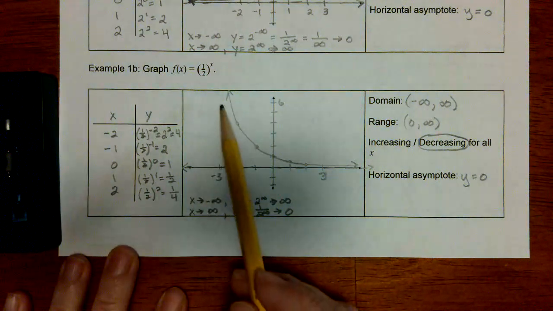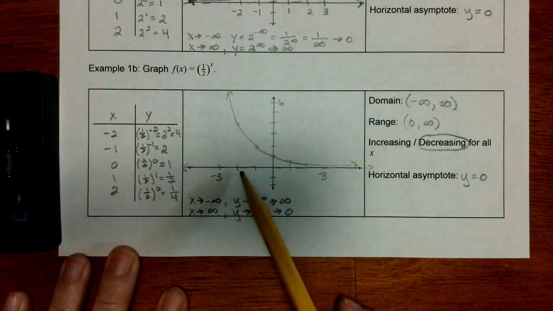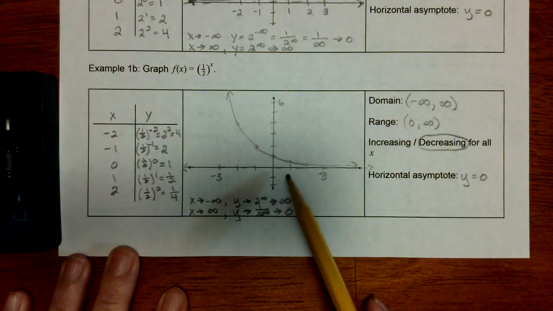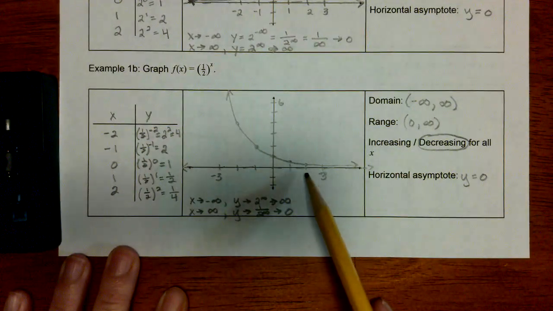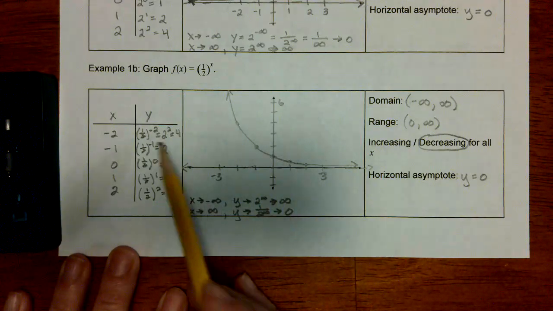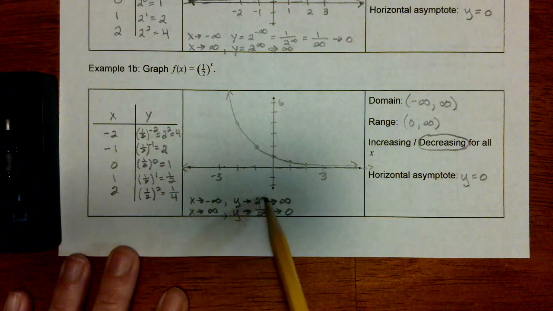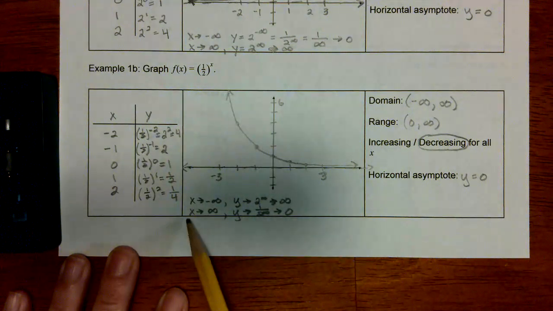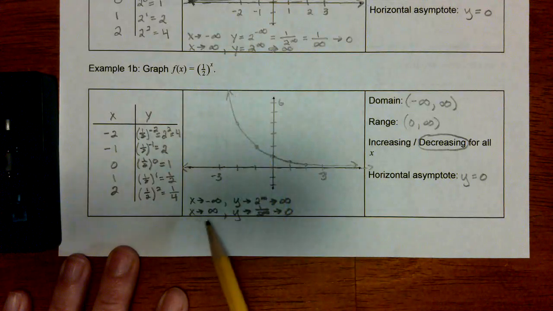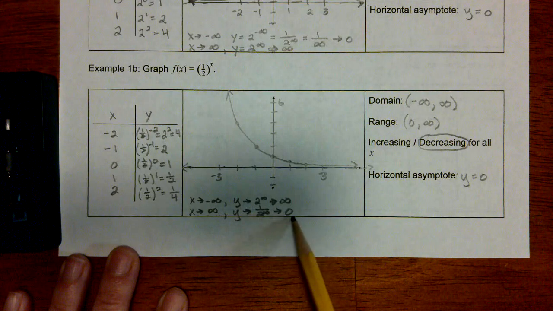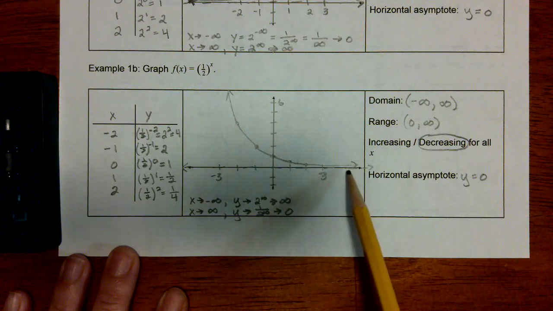So here I have my graph. I have -2, 4; -1, 2; 0, 1; 1, 1/2; 2, 1/4. I can see that as x goes to negative infinity, it's really going to go to 2 to the infinity, which is going to infinity, so it's growing really sharply. When x goes to infinity, this goes to 1 over 2 to the infinity, which we said went to 0.